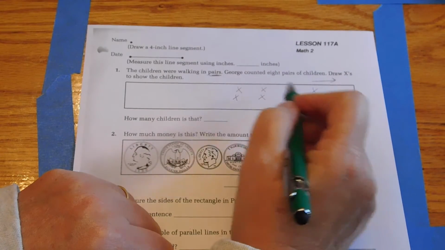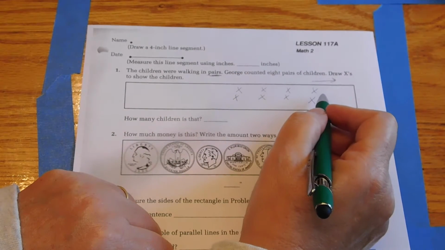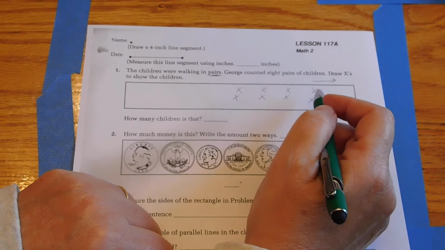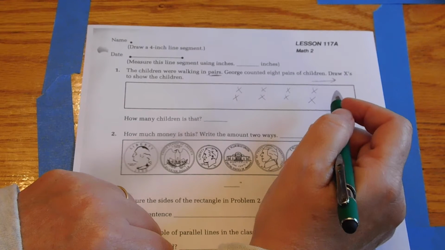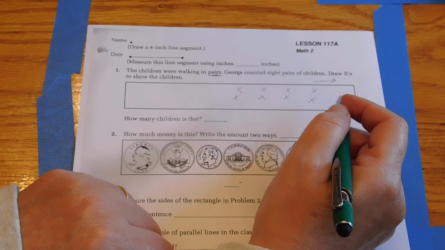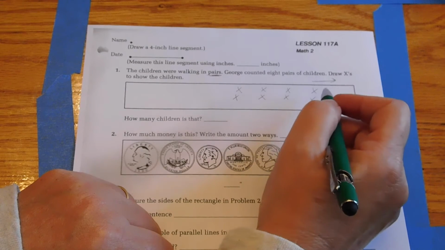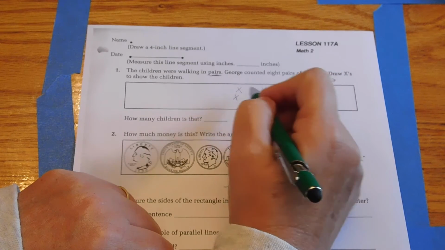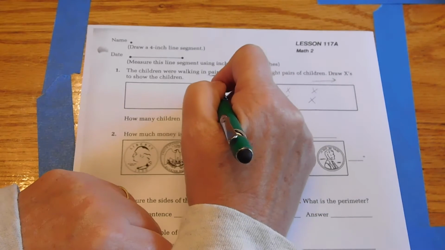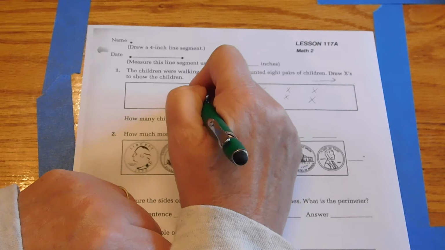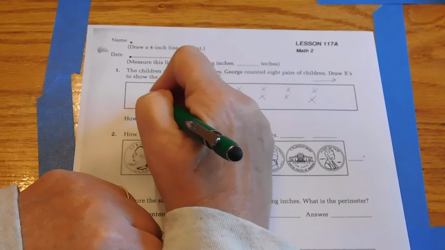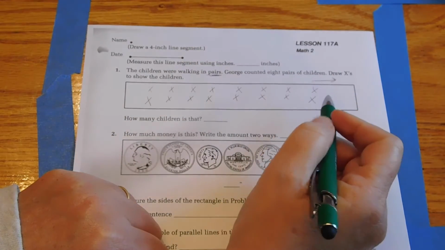So we have 1, and pair means 2. So a pair means a group of 2. Like a pair of socks is 2 socks. A pair of shoes is 2 shoes. I don't know why they call it a pair of pants because it's just 1 pair of pants, but that's what they call it. So we have 1 pair, 2 pairs, 3 pairs, 4 pairs, 5 pairs, 6 pairs, 7 pairs, 8 pairs.